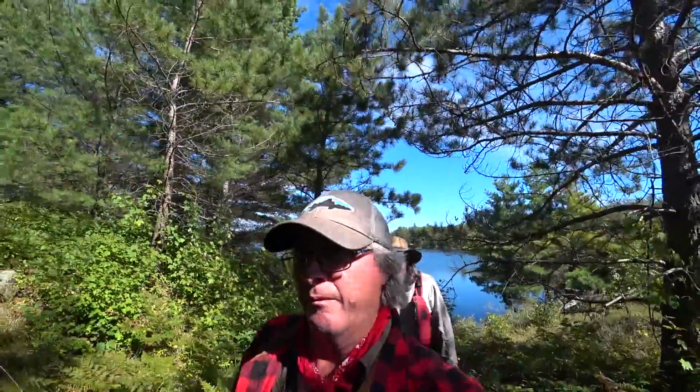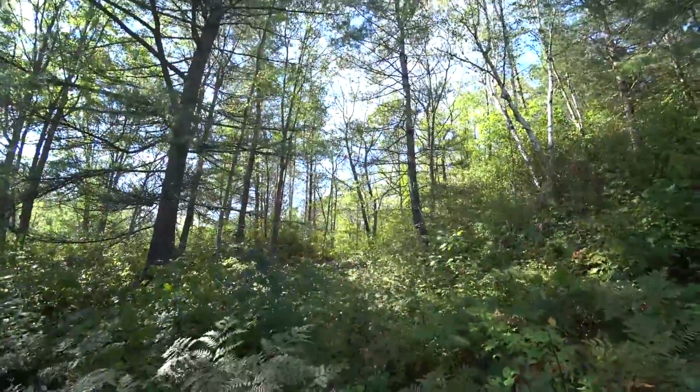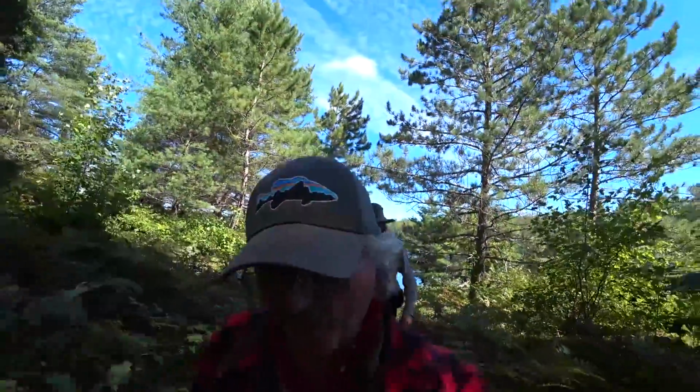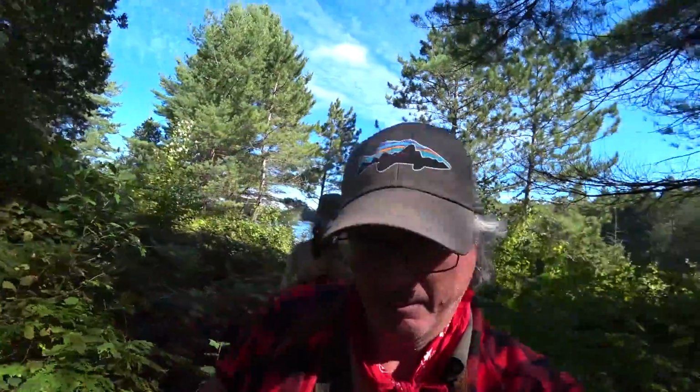Okay, we're kind of bushwhacking here, so we're going from one lake into another. We found a trail, a really old trail. I'll show it to you. Actually, Angel found the trail. So we're going to follow it first to see if it goes to the lake. Easy peasy. And maybe come back for the boat.